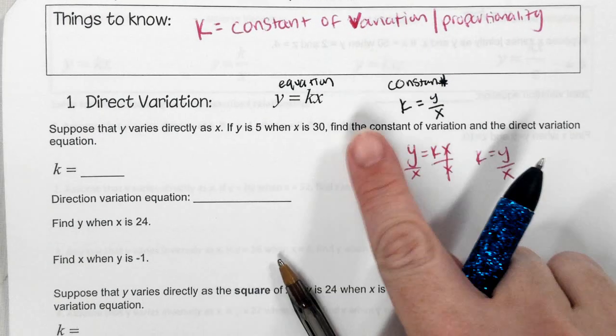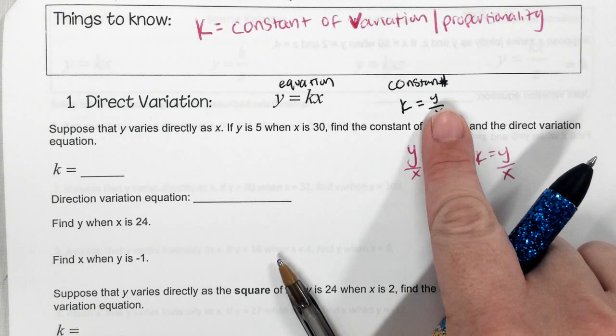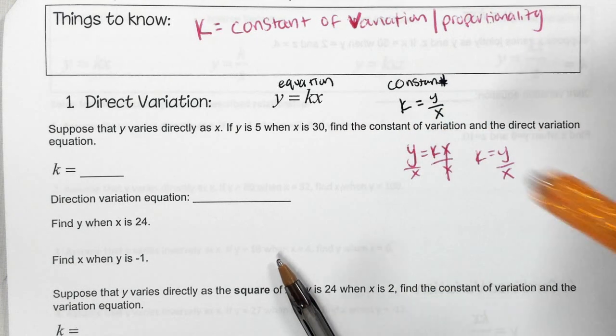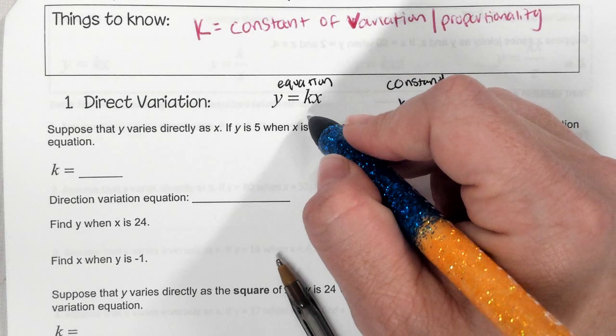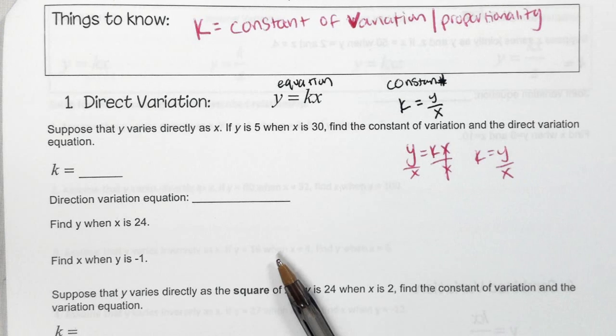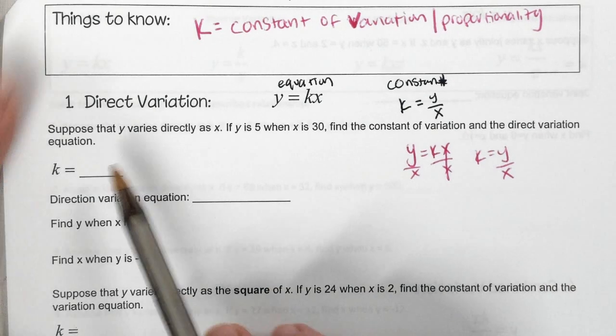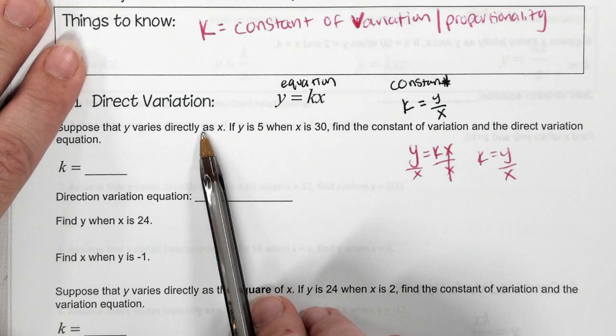So this is my equation. This is how I find my constant of variation. So K equals y over x. This is not your equation. This is just how you find your K to plug into your equation. Does that make sense?